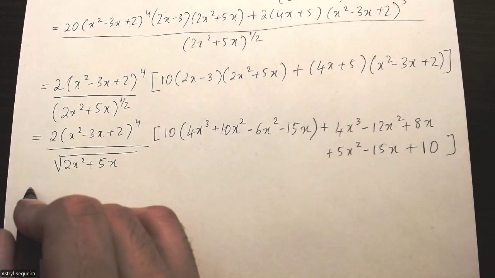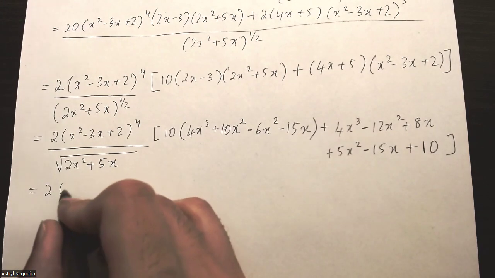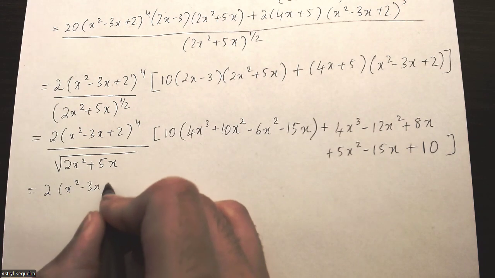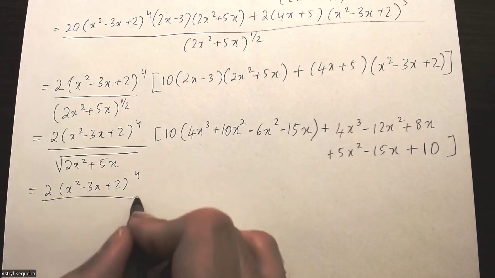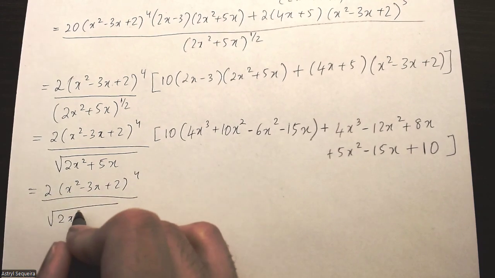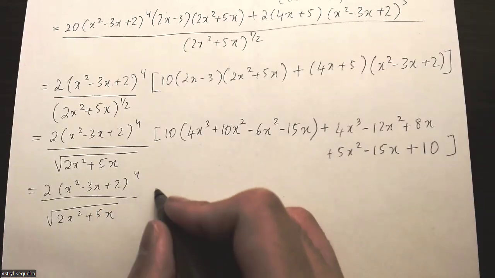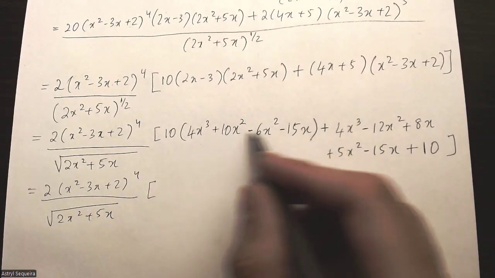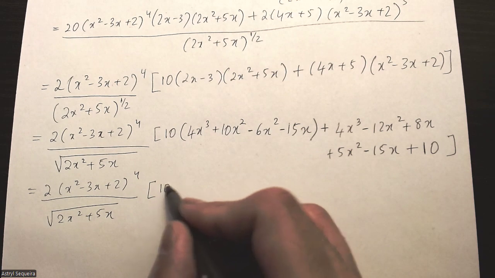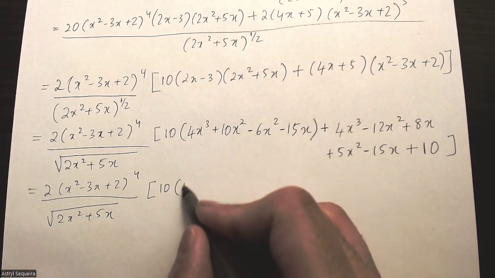And now next step, I'll just write this the same denominator. I'm going to combine like terms inside this bracket.